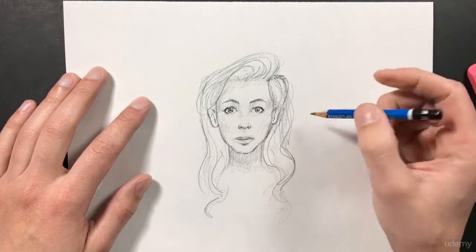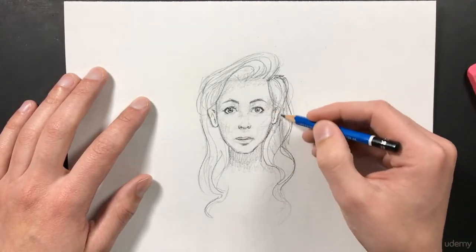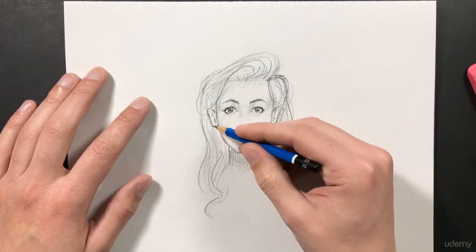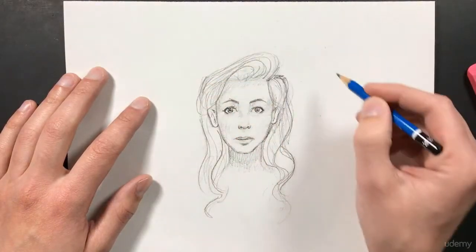Now we're not going to go into too much detail with the hair, but I will do a lecture on how to draw realistic hair. But for now, this will do.